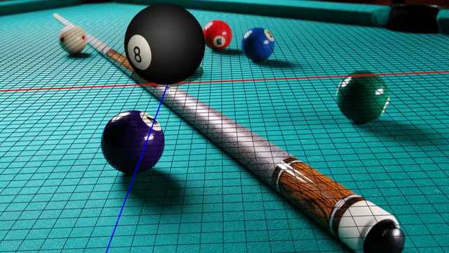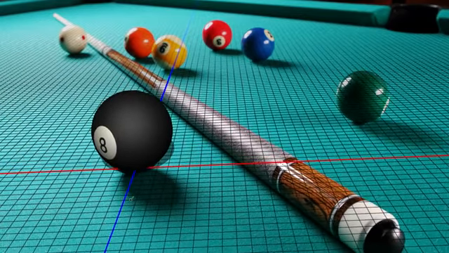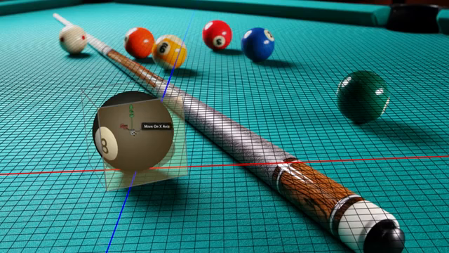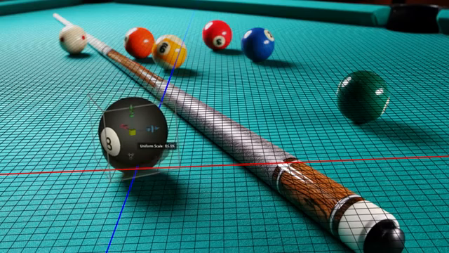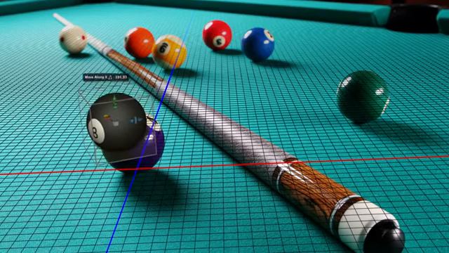Clicking on the grid will allow you to move and rotate the camera to better position the ball on the table. One thing I'm going to do first is position the 8-ball over top of the purple ball, which will allow me to scale it properly. Now clicking on the sphere will bring up its controls. The square box in the middle will allow me to scale uniformly. That looks a little bit better.